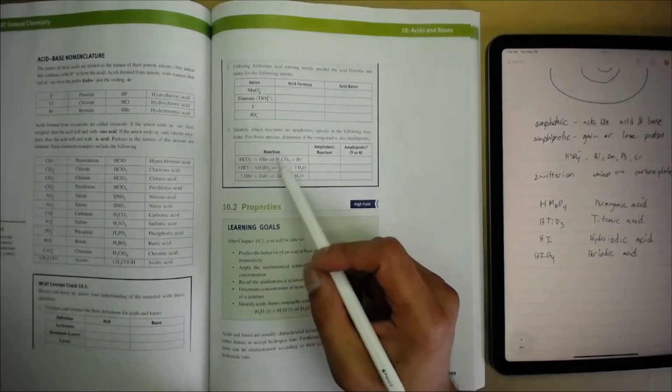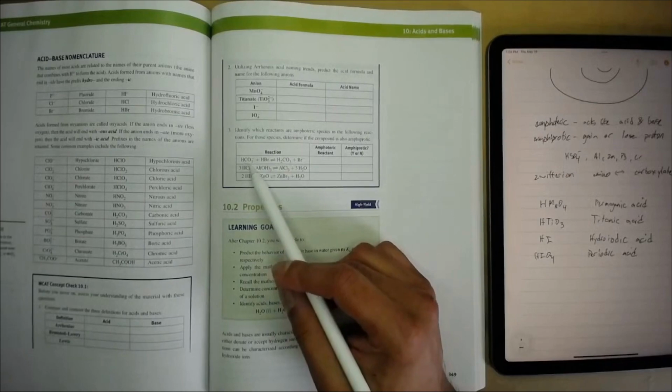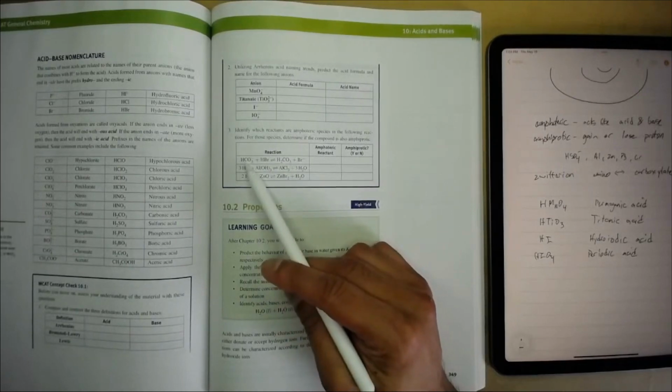So in this case, the amphoteric reactant is the H2CO3, or the HCO3, I guess, because it could further lose a hydrogen.